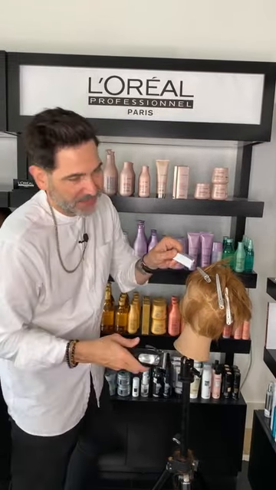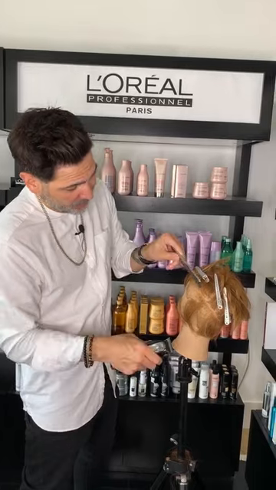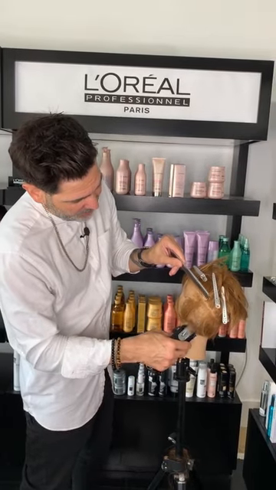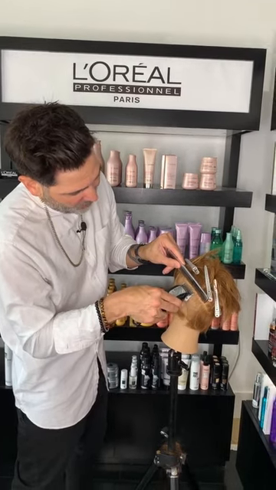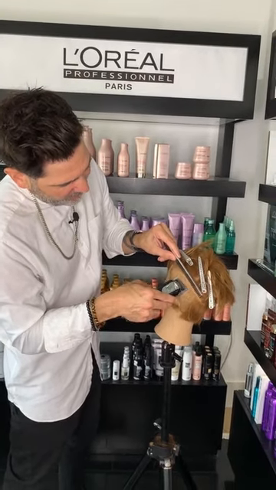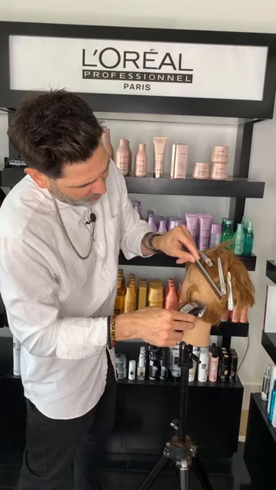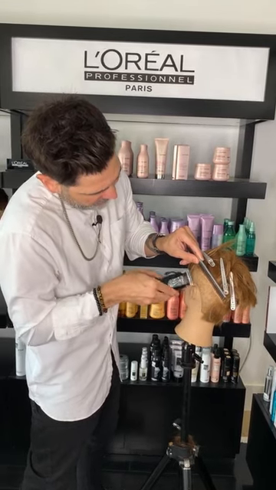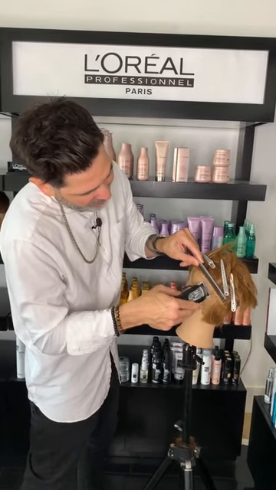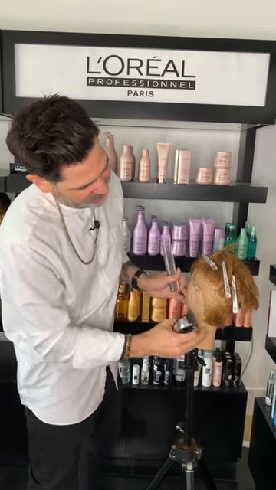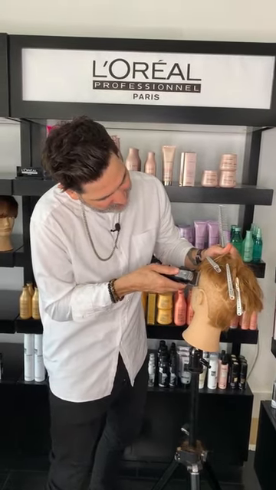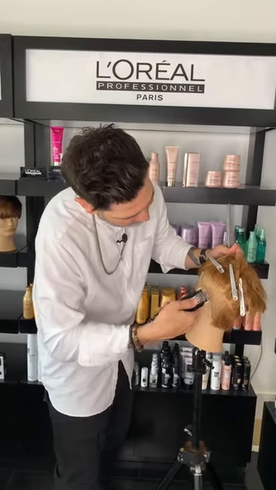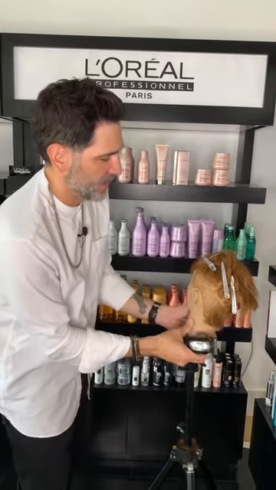Anytime I'm using my clippers over my scissors, you can go too high, right? So by giving the clippers a stopping point, it will help you not go too high and reach your desired line. So just going in here with my clippers open on a half, and taking that all the way through.